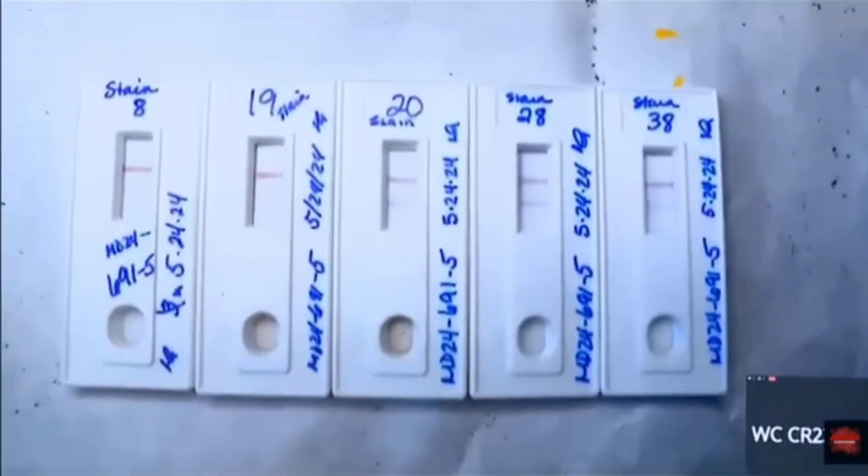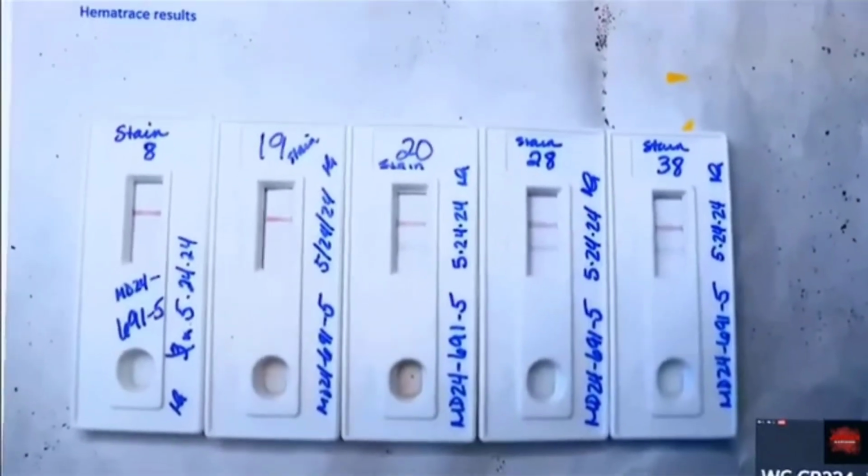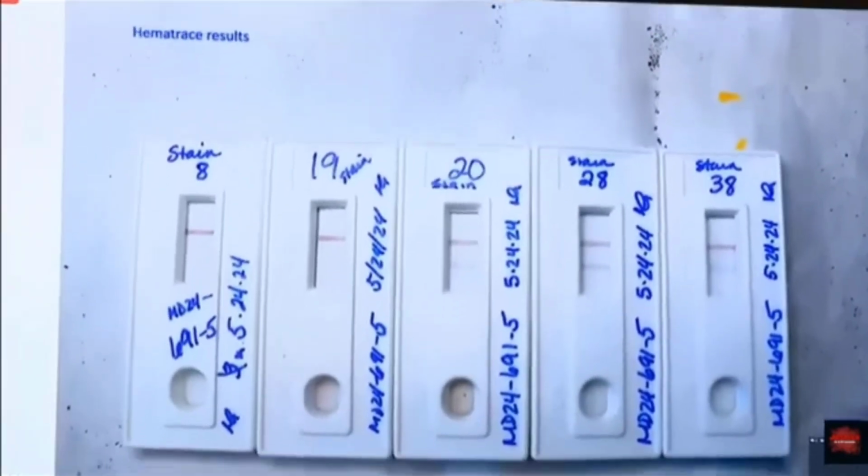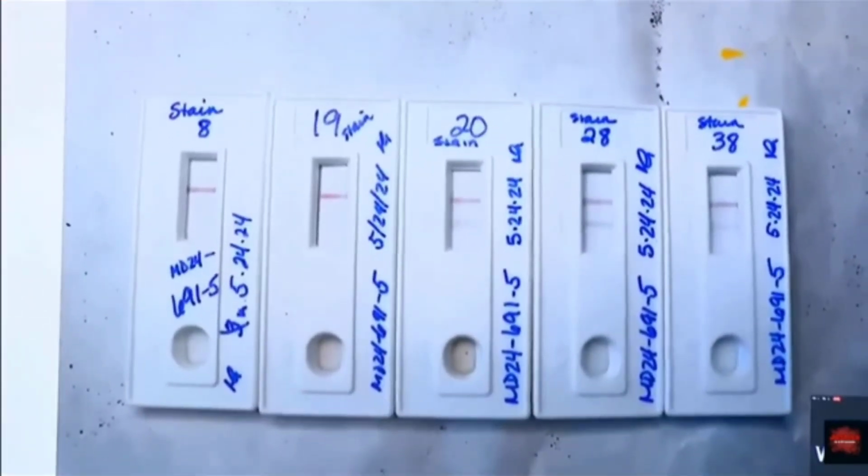And that's for stains, the stain numbers are listed there, correct? Correct. And that's stain 20, 28, and 38 that were positive on the hemotrace test? Yes. Going to slide 23.